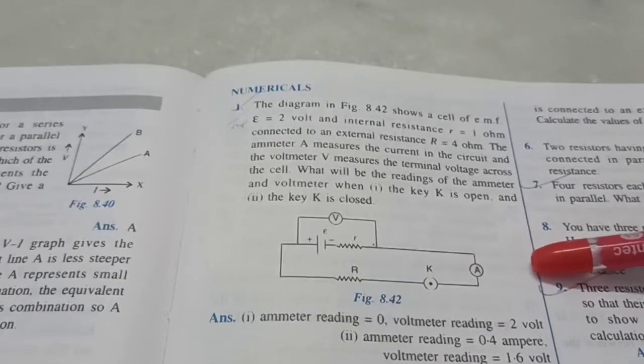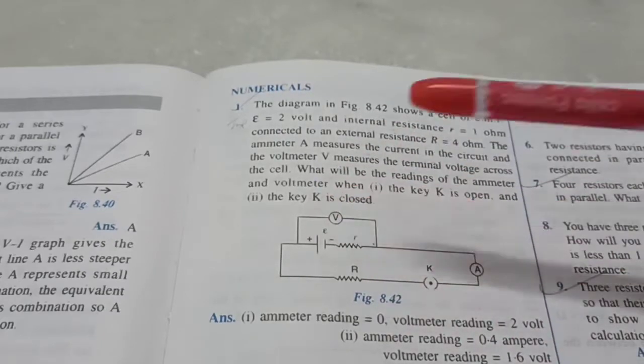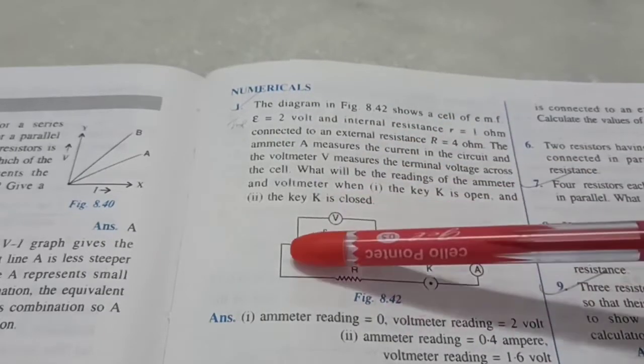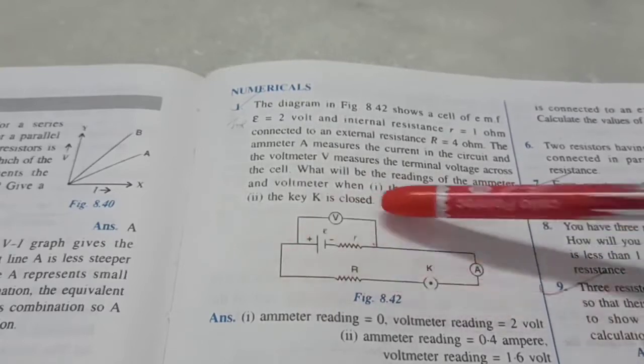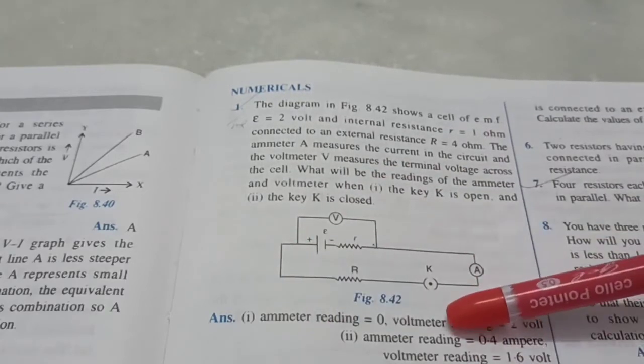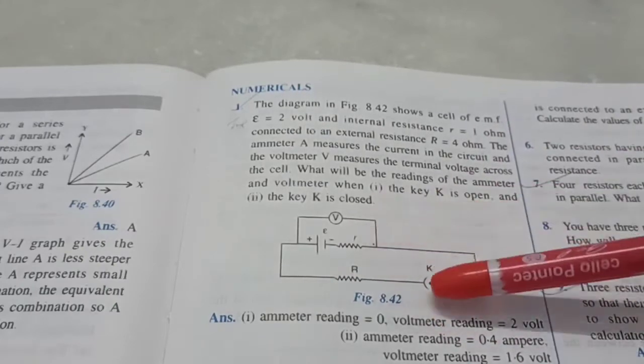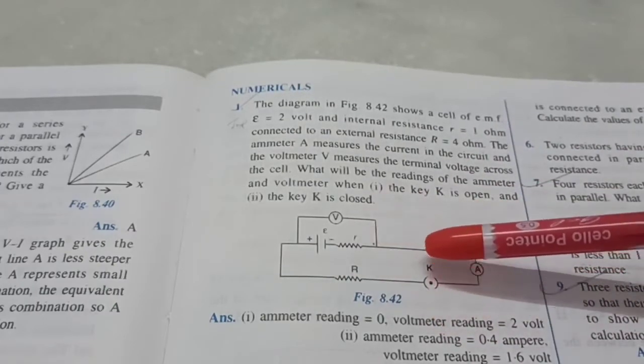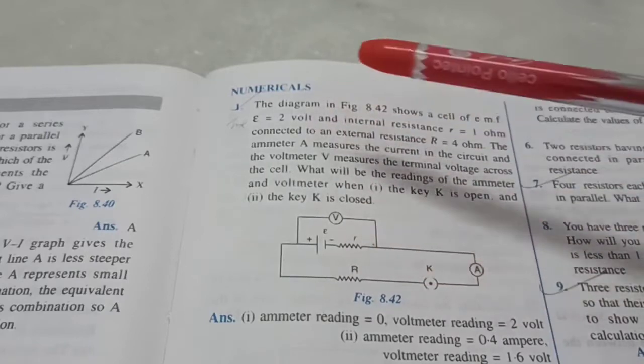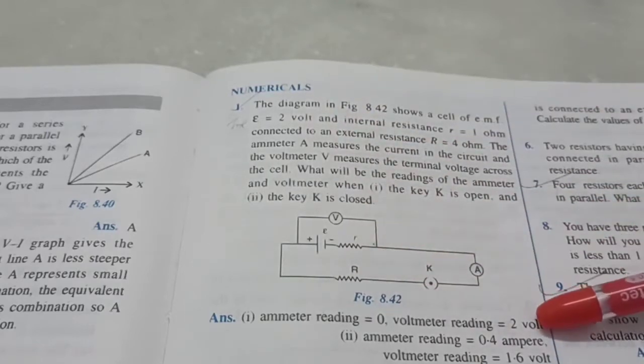And what will be the measurement by the voltmeter? Voltmeter always measures the potential difference across the 2 points, that is across the entire circuit. But when the key is open, hardly any current is flowing here. So as I said, the potential difference will be equal to the EMF. So the answer is 2 volt.